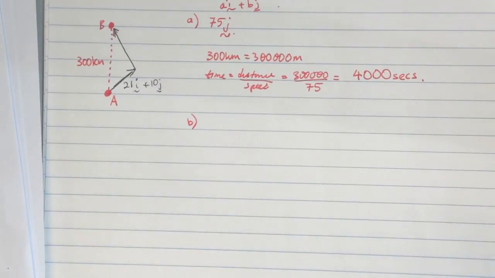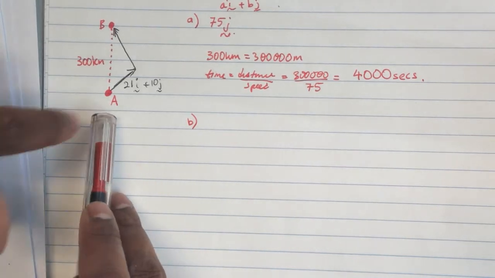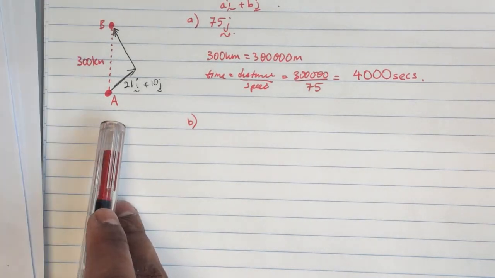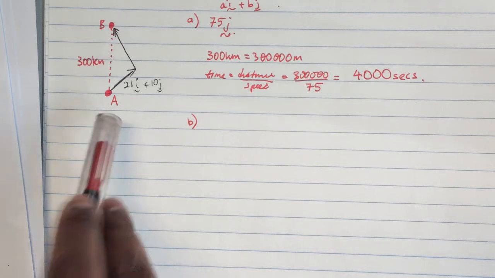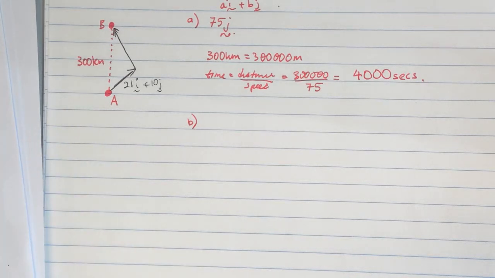Now before we do anything, here's where the thinking part comes in. We're going from A to B, so we're going north. Before we do any mathematics, can we find the I or the J component immediately?